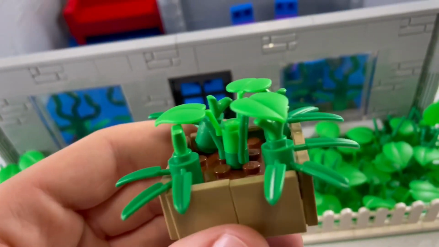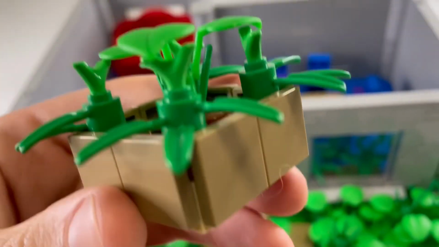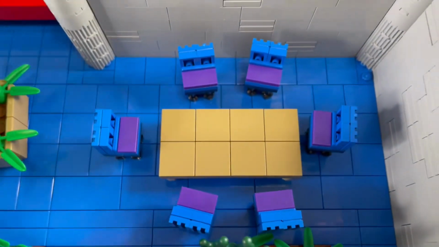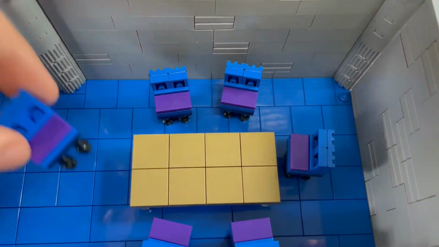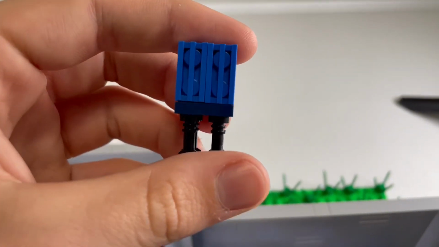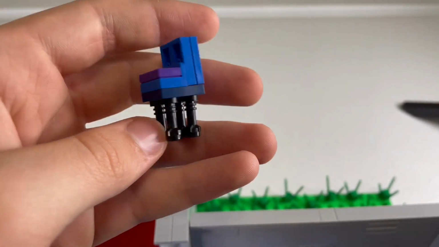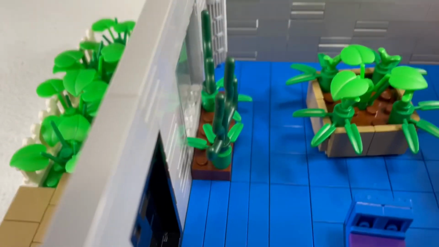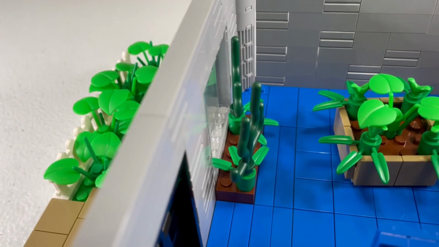Then we have a bit of a pot plant, pretty straightforward, using a bit of SNOT there though, which I'm pretty happy with. Then we have our little dining table set up. Here is a little chair, which looks pretty cool. I'm honestly happy with that, using SNOT as well. Very, very cool looking. A very, very boring table. And then also at the windows, as you can see, are a few planters.